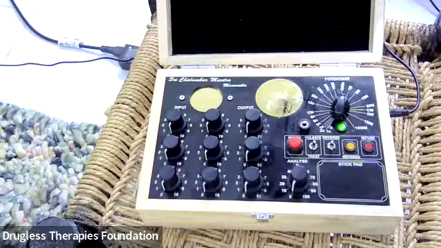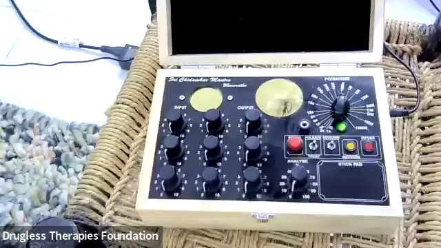Sa Re Ga Ma Pa Da Ni Sa means like that, from one octave to another octave. So it is exactly double. From the lower tone to the higher tone you are going. That gives a positive response. Now, when you are using the negative, Sa Ni Da Pa Ma Ga Re Sa, it is like that. I told you this technology is from Nada Brahma. So I use the same thing.